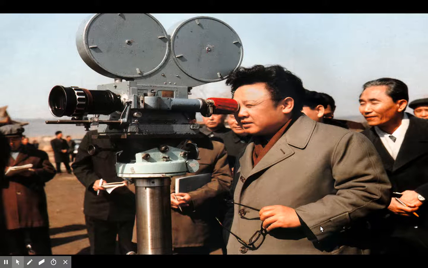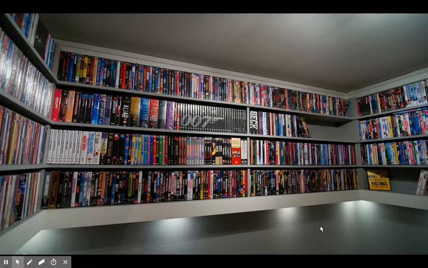And he was a film fanatic. Like a fun fact, he was a film fanatic. And he had a collection of 20,000 movies. That is a lot of movies. I mean, this room on screen only has probably, I don't know, like 1,000 tops, but that's crazy.